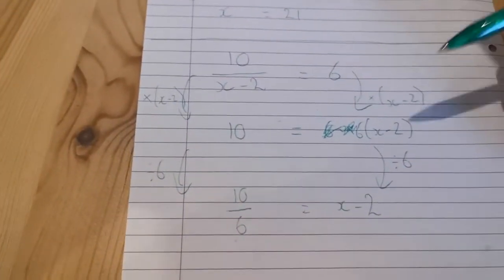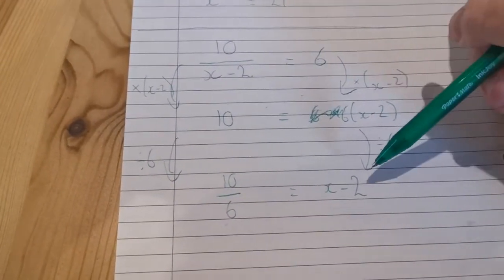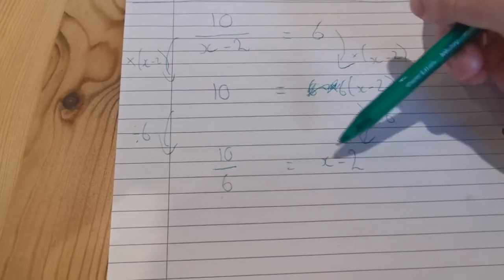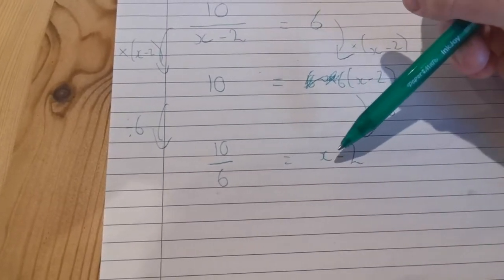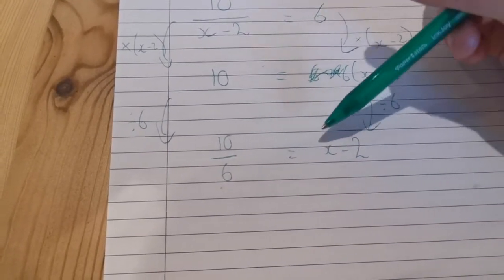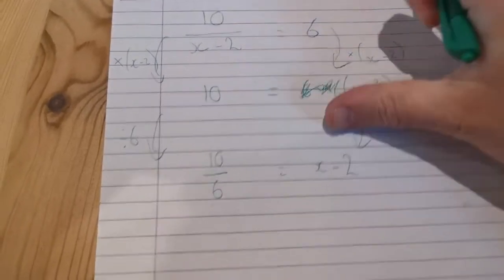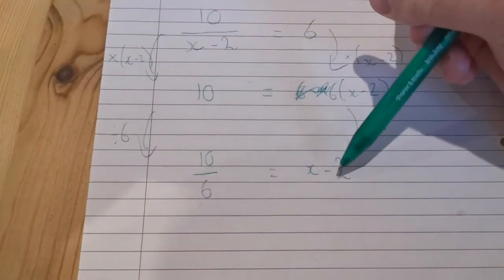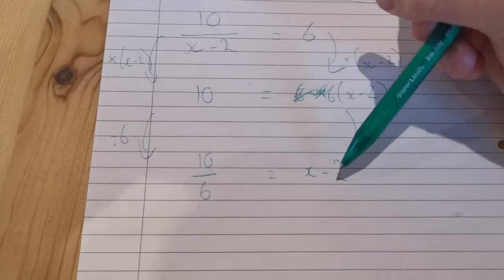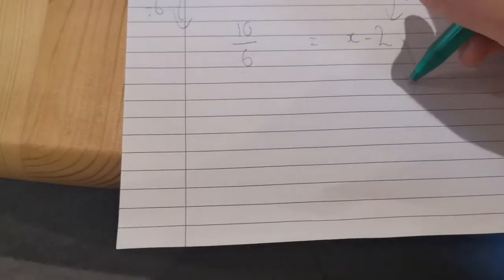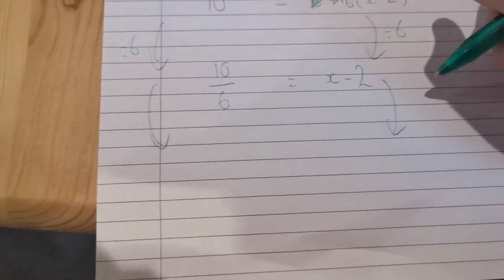Now we're getting there. We've done 2 steps, but we still don't have x on its own. So we're just going to do one more step. X minus 2, we want to get x on its own. The opposite to minus is a plus. So I'm going to do the same to both sides. And I'm going to do plus 2 here.